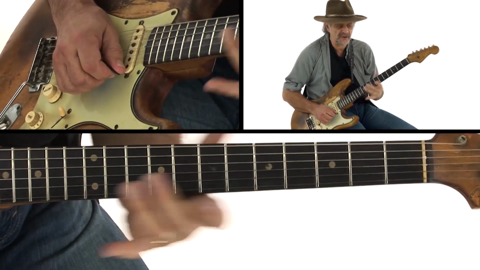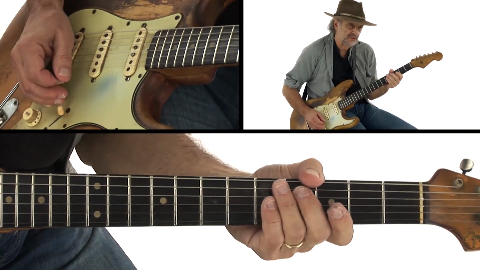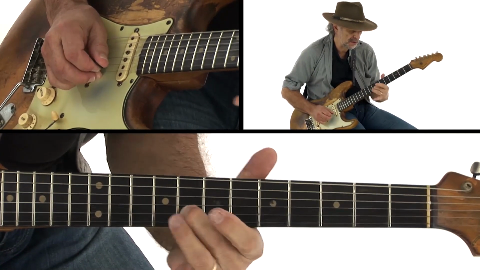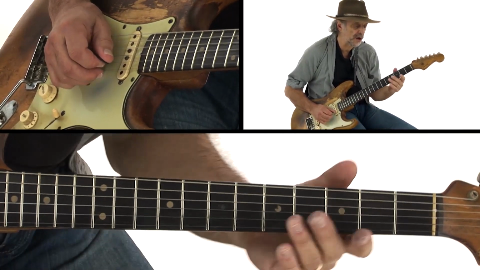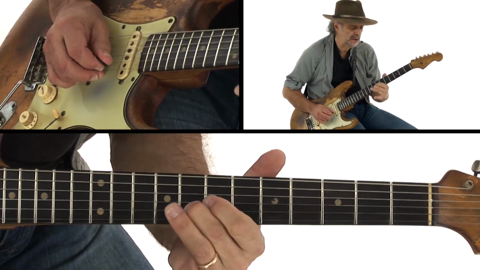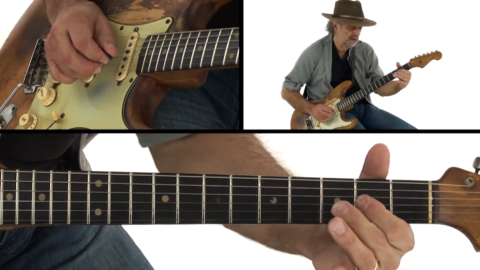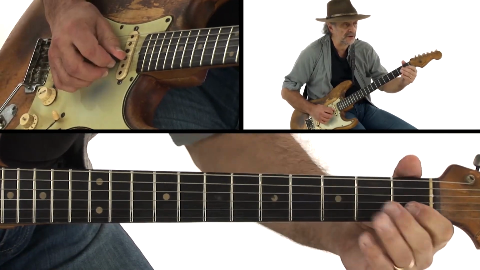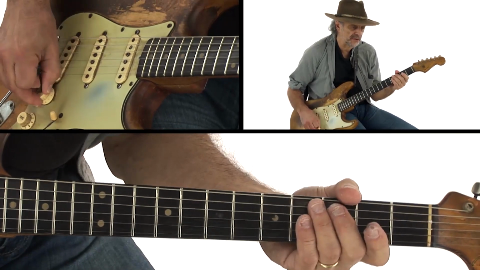And that's great practice for your accuracy as you traverse the board. You want to be able to hit those things accurately. So I go up, and then on the way down, I use that little subtle slide up from a half step below to give it more character.